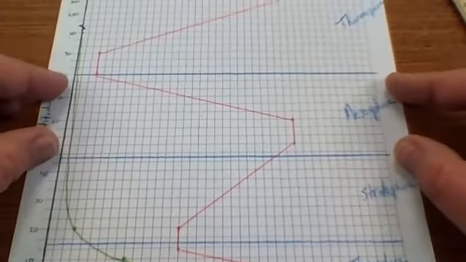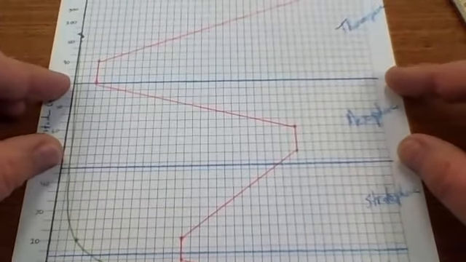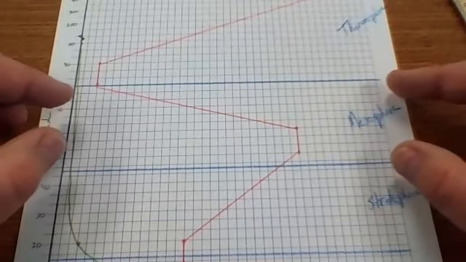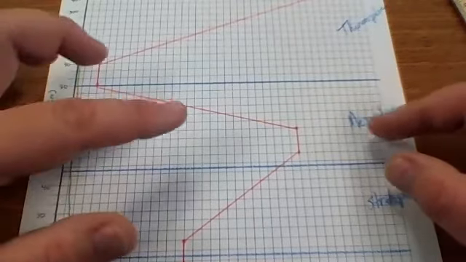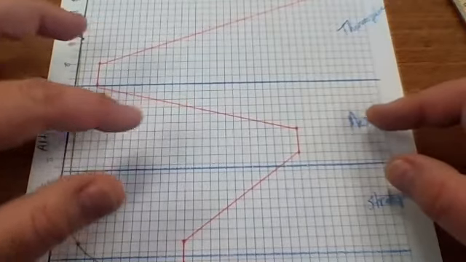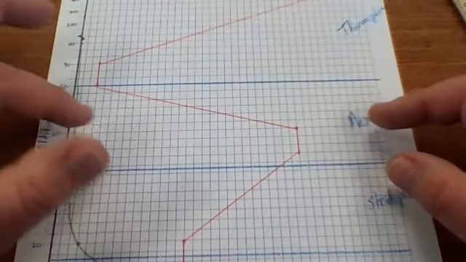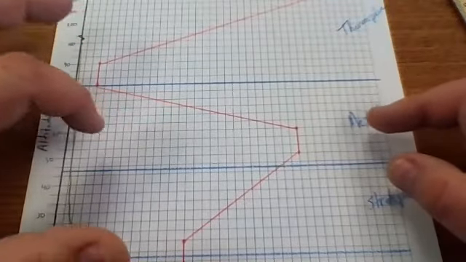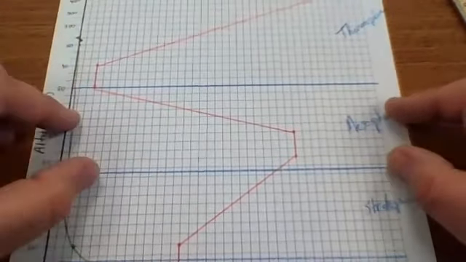Hey, the mesosphere, when I get up here, says in my notes that one of the main events that occurs in the mesosphere is this is where meteors burn up. So I'm going to draw my meteors right here as well. Okay, so I'm going to draw some meteors and shooting stars burning up right here.